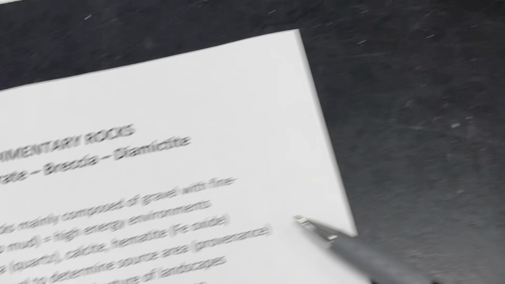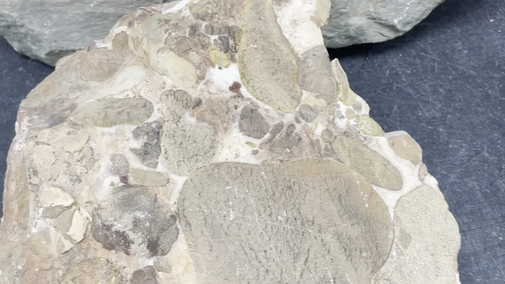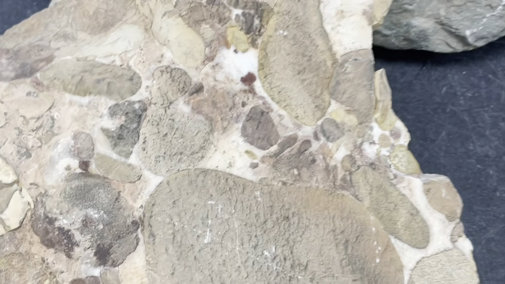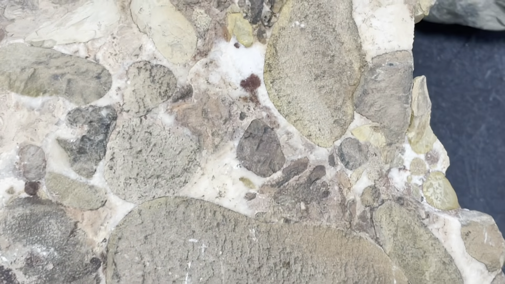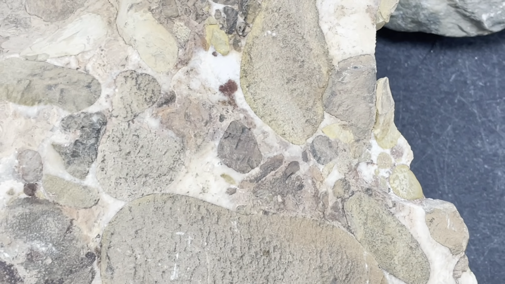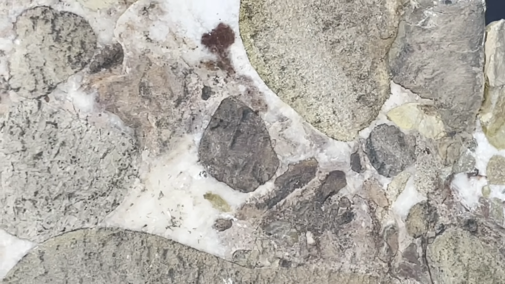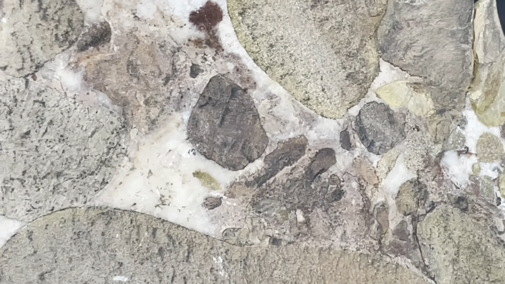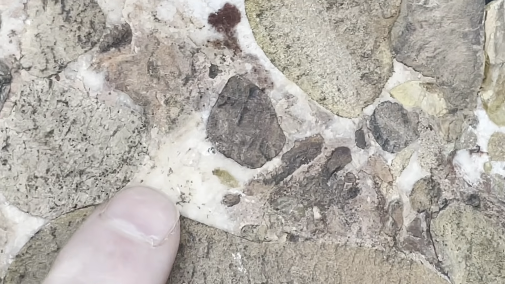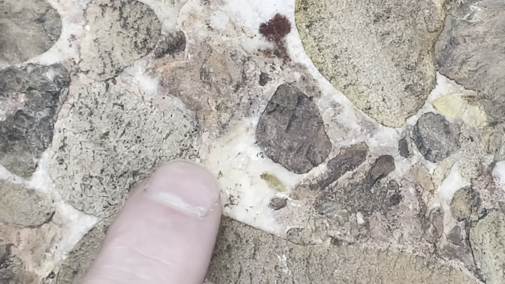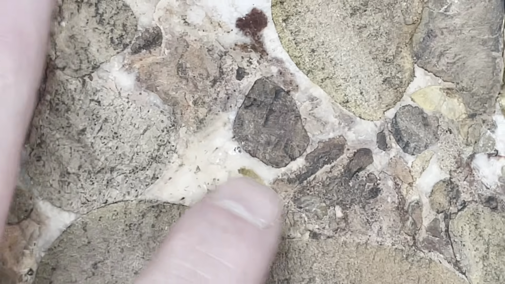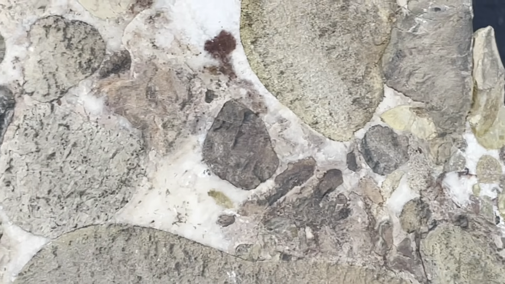And so just as an example here, maybe looking at this rock, we can see that these grains, these clasts here, are cemented. If I can zoom in a little bit, they are cemented by some of this white material. One way we would test to see if this is calcite or silica, because they can both present themselves similarly, as a whitish material in between the grains or the clasts.